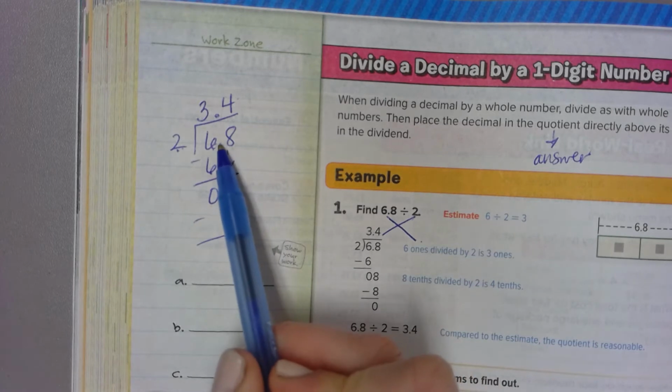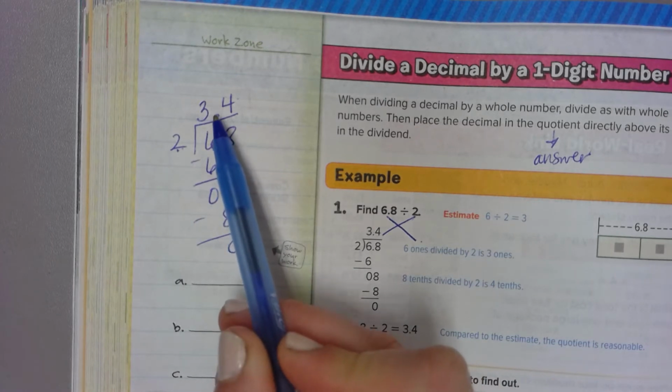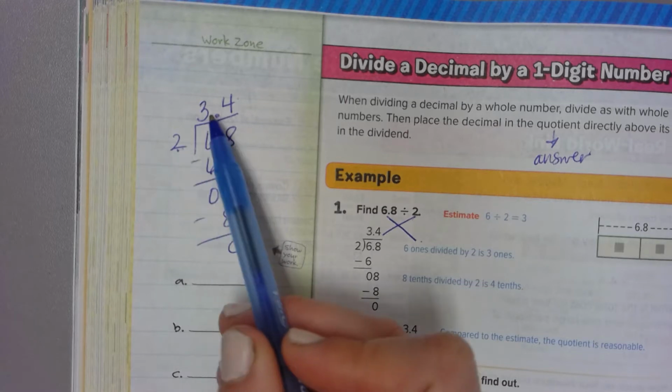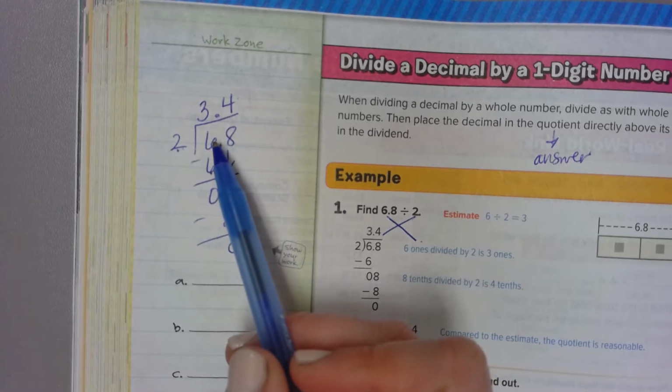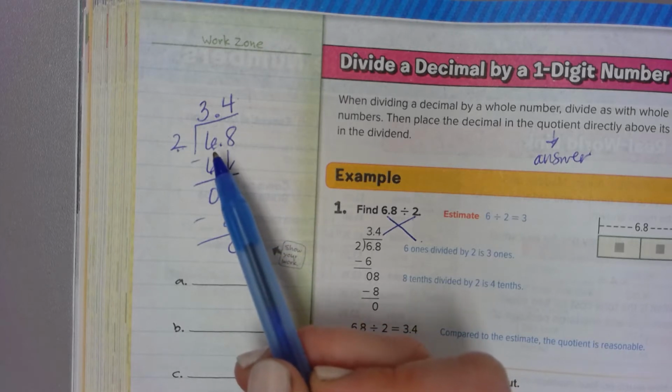If you forgot to put your decimal point up here, and you got 34 as your answer, you might want to double check. I know 2 times 34 does not give me 6.8, but it gives me 68. So maybe I'm missing a decimal point somewhere. There's always that way to double check.